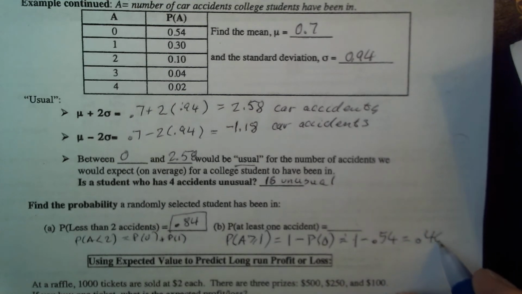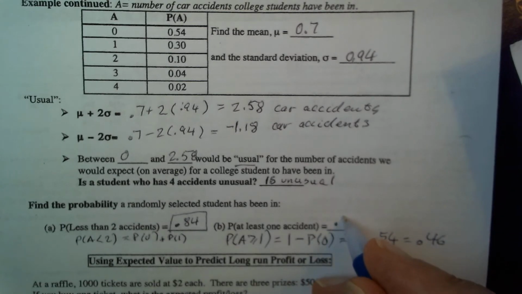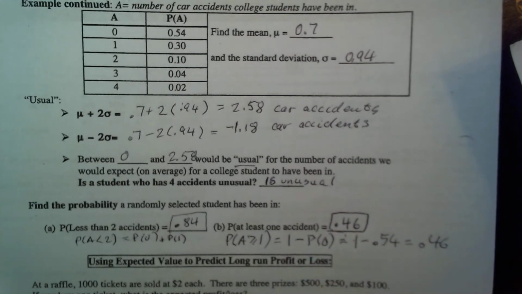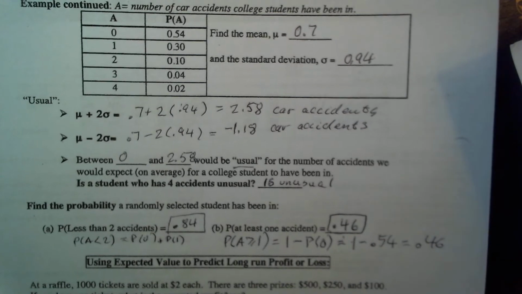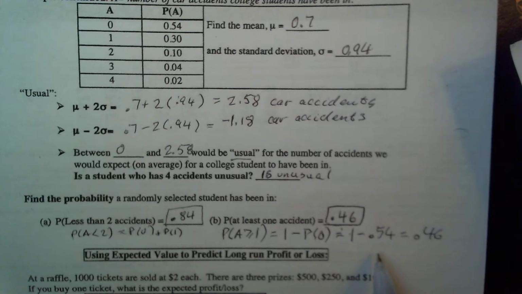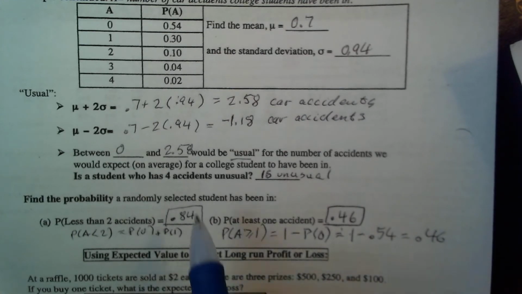So the probability of at least 1 accident would be 0.46. As you can see, this consideration that at least 1 is equal to 1 minus the probability of none is usually much more convenient and faster than adding up all the probabilities from 1 until you get to the end.